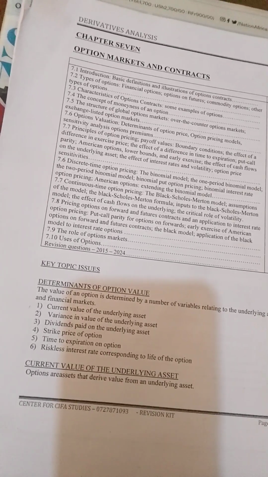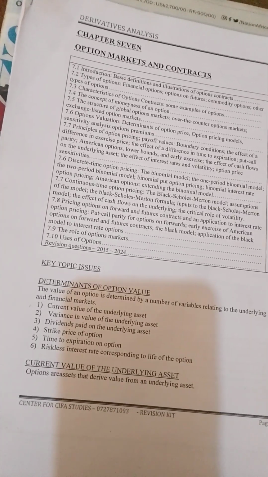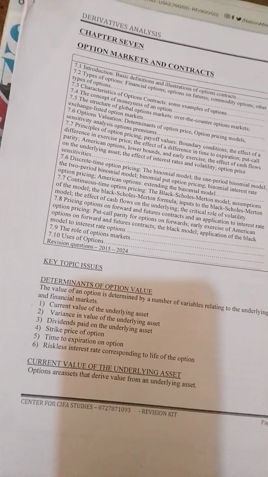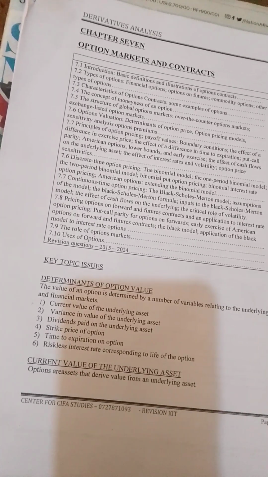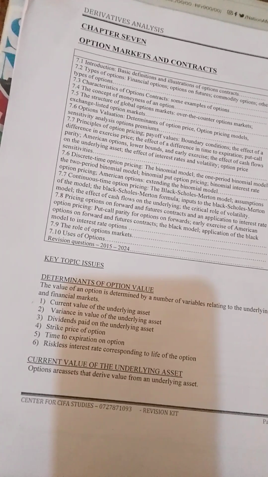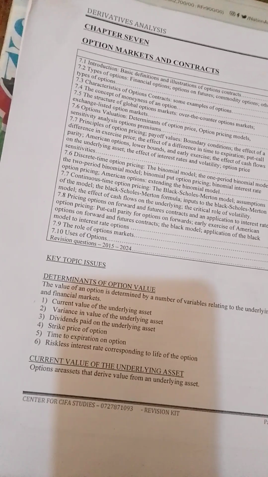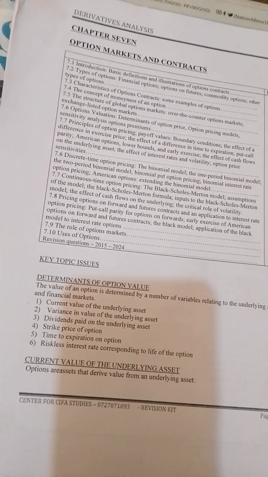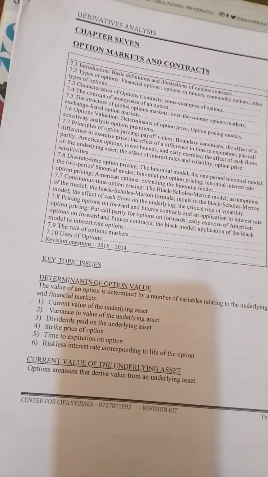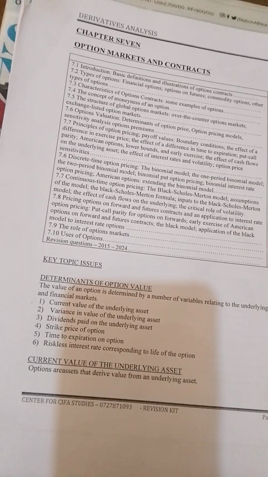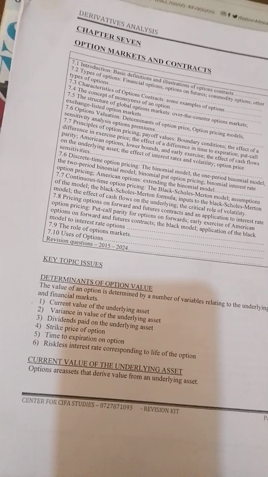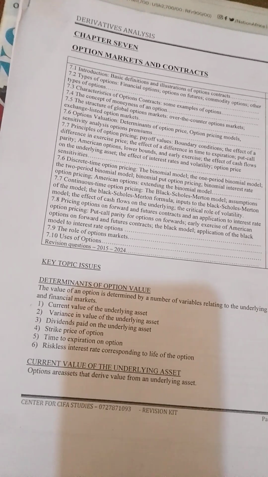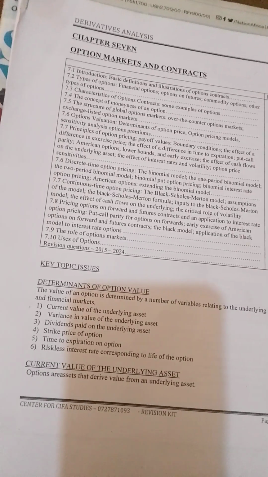model, the two-period binomial model, binomial put option pricing, binomial interest rate option pricing, American options, extending the binomial model, continuous time option pricing, the Black-Scholes-Merton model, assumptions of the model, the Black-Scholes-Merton formula, inputs to the Black-Scholes-Merton model, the effect of cash flows on the underlying, the critical role of volatility, pricing options on forward and futures contracts, and an application to interest rate option pricing, put call parity for options on forwards, early exercise of American options on forward and futures contracts, the Black model, application of the Black model to interest rate options, then the role of option markets, then uses of options.